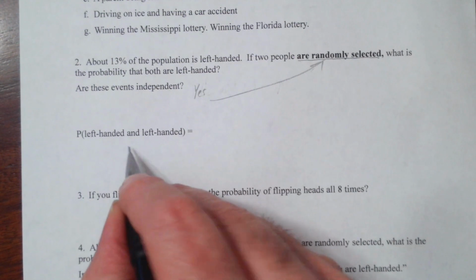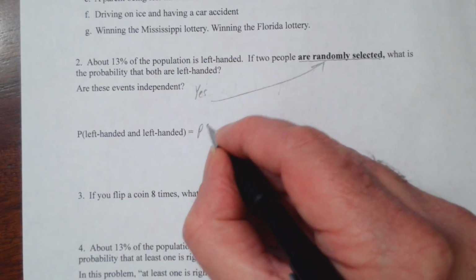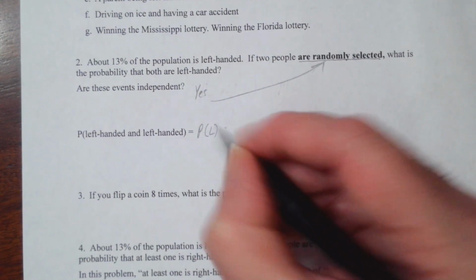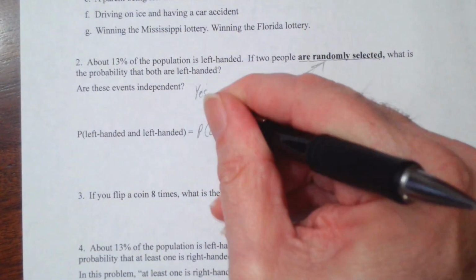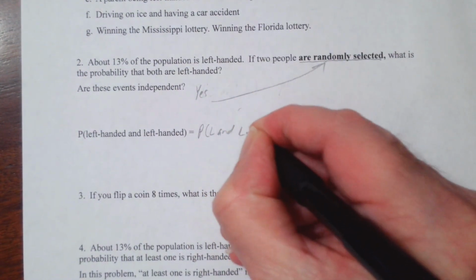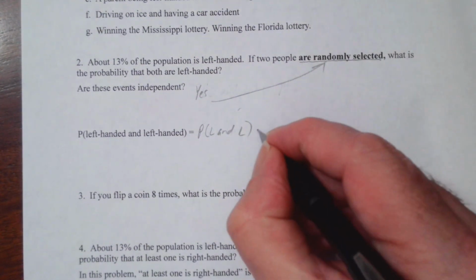The probability of left-handed and left-handed, I'm just going to write P of L and L. We'll just use that for the probability that you pick a left-handed person and then another left-handed person.